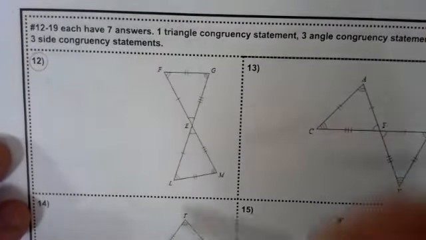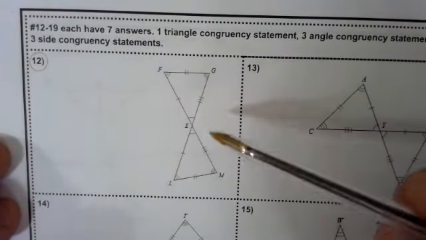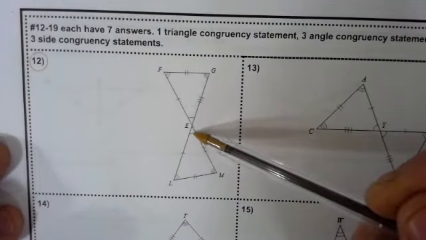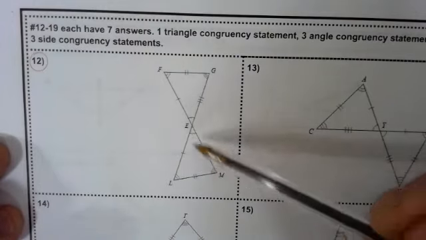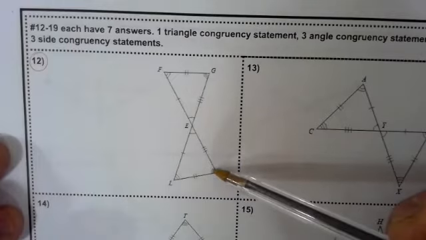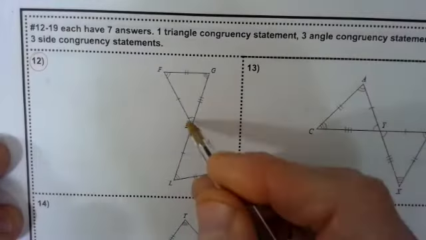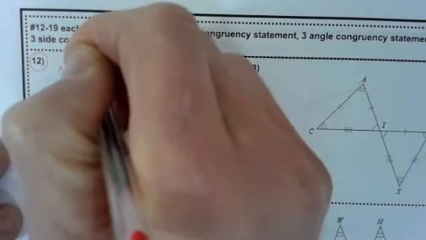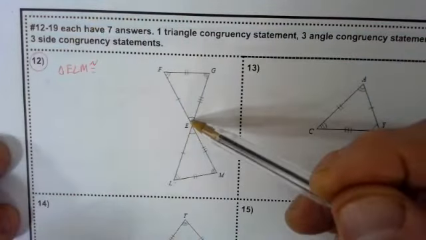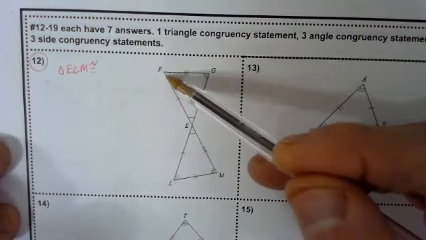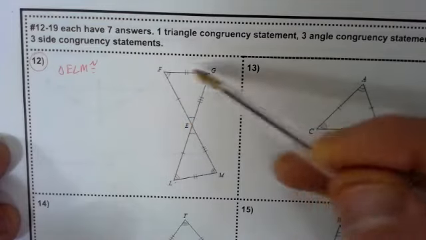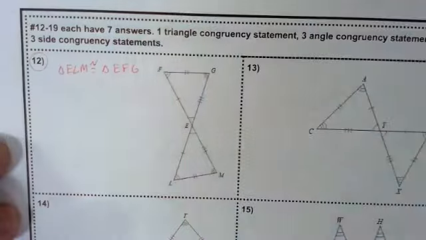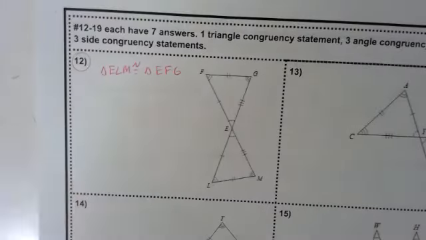Now again, I'm going to start out with my landmarks. I'm going to look at my angles, and that's going to help me out tremendously. Here I have 1 tick mark, here I have 2, and here I have 3. So I'm just going to go in order, 1, 2, 3. That's going to be the easiest way for me to remember. So triangle ELM is congruent to, let's look up here, 1 tick mark, 2 tick marks, and 3 tick marks, triangle EFG. So there I go, I have my first answer.